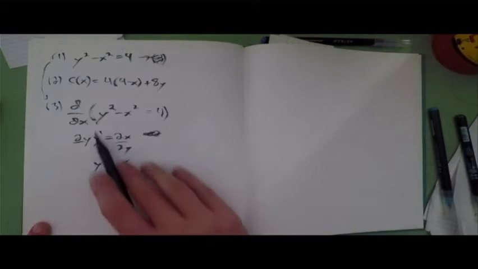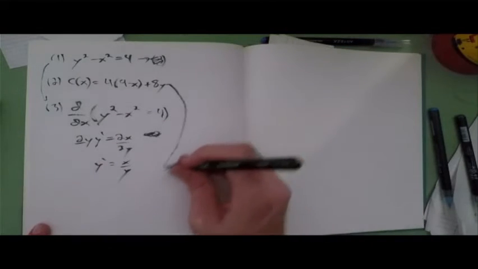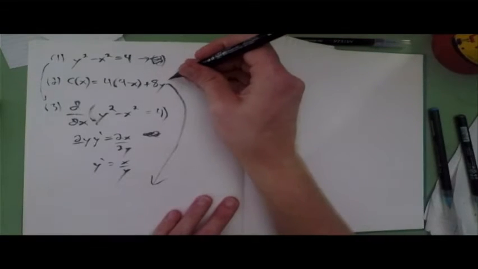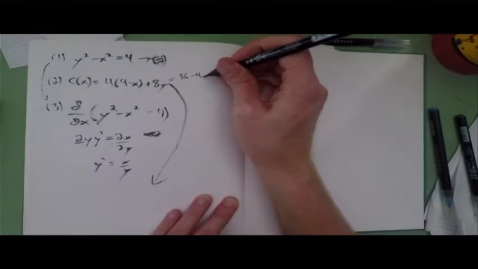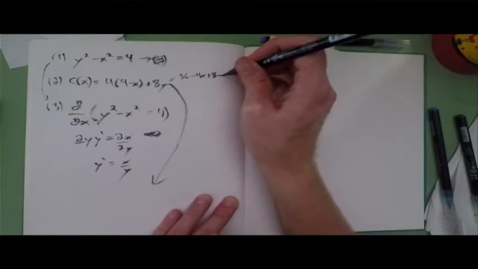All right, now we're going to take this equation and take the derivative of that also. Let me go ahead and simplify up here. This is 36 minus 4x plus 8y. And we're going to take that derivative and set the whole thing equal to 0.